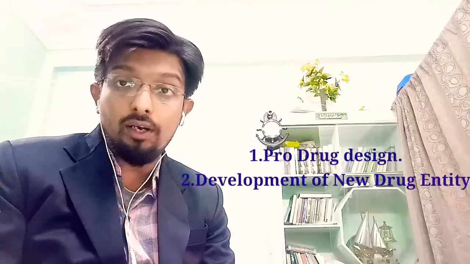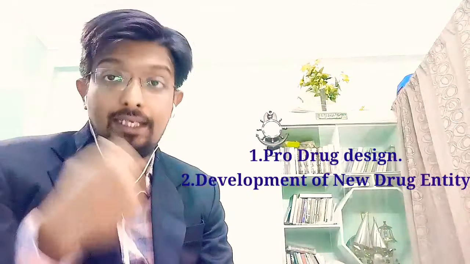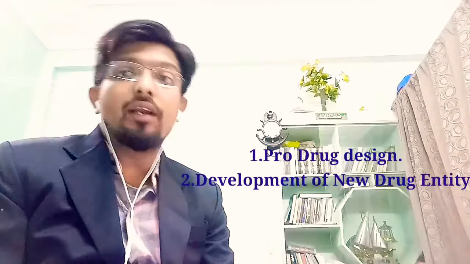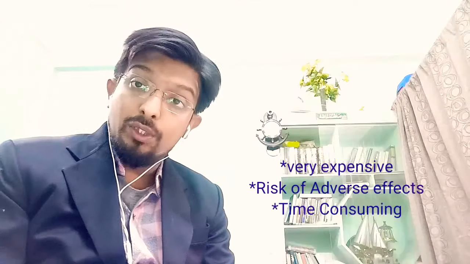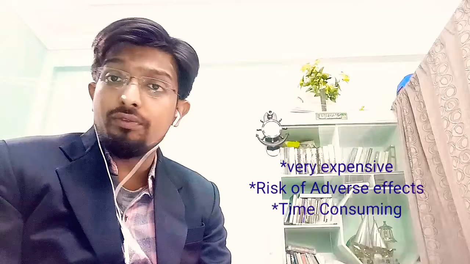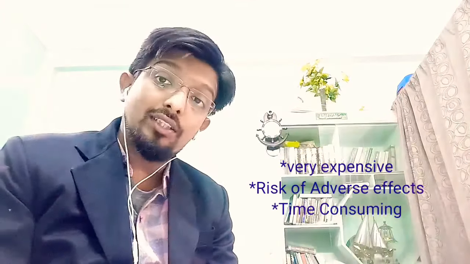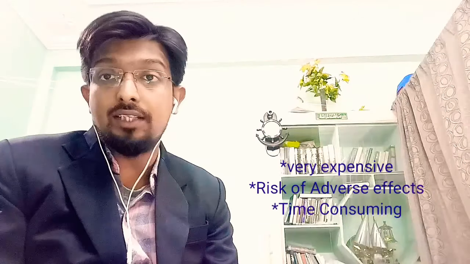This procedure has two methods. One is pro-drug design or pro-drug approach, and the other one is development of a new drug entity, NCE. Development of a new drug entity has a lot of drawbacks: it's very expensive, it's time consuming, a risk of altered or distorted kinetics is seen, a risk of precipitation of the drug is seen, and even a risk of adverse drug effects is seen. So pharmacokinetic approach is not so ideal.